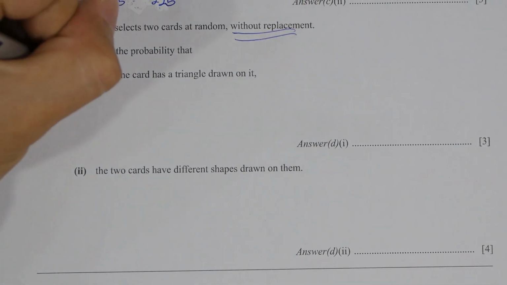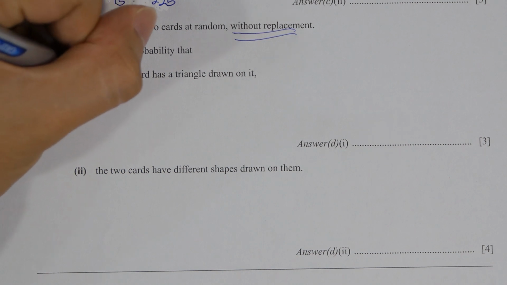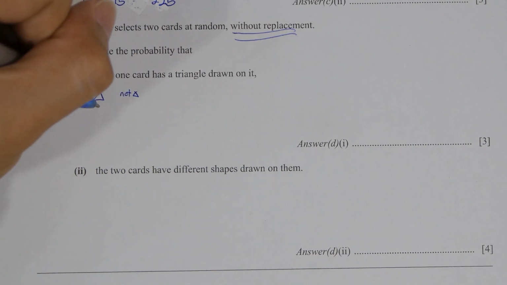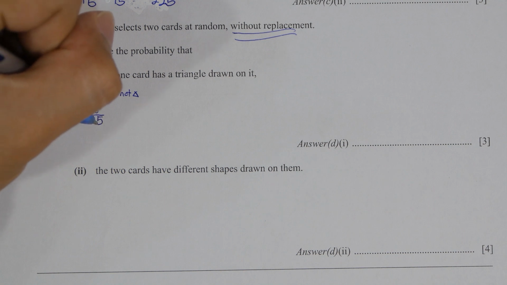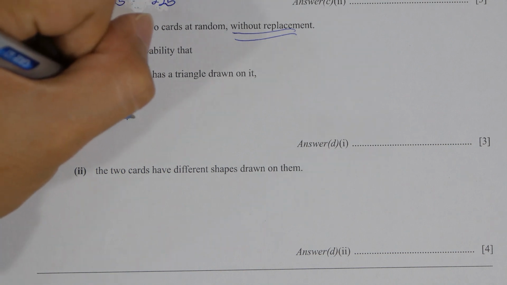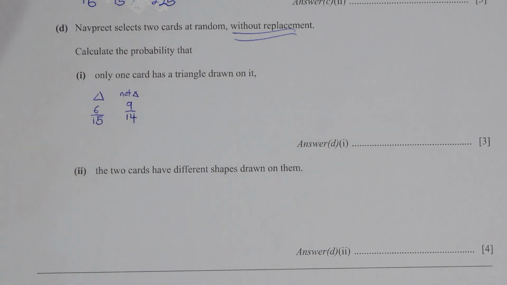Part D, Navpreet selects 2 cards at random without replacement. So the keyword here is without replacement. Only one of the cards has a triangle drawn on it. So the chance of getting a triangle will be 6 over 15, and not triangle will be 9.